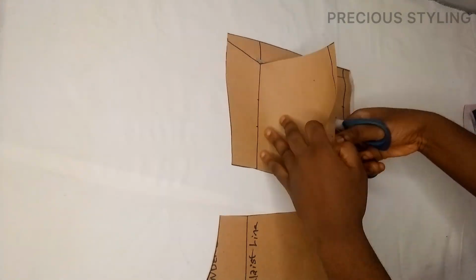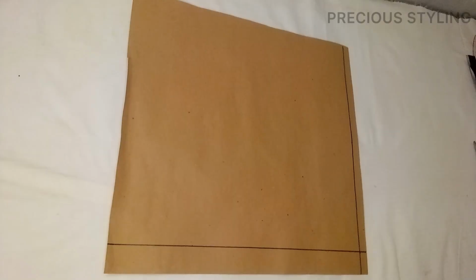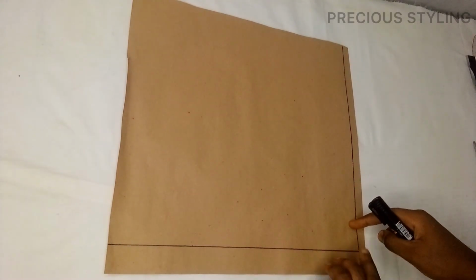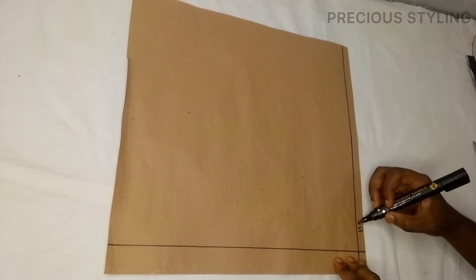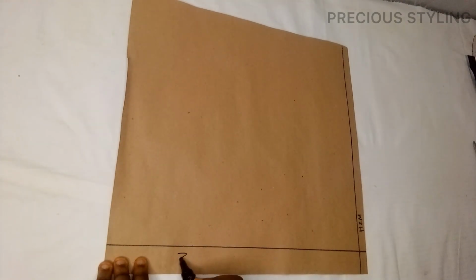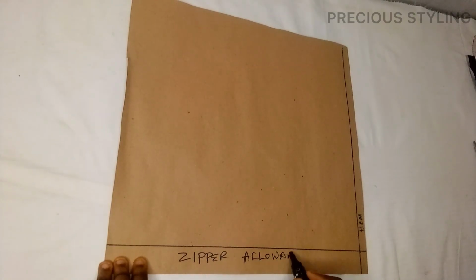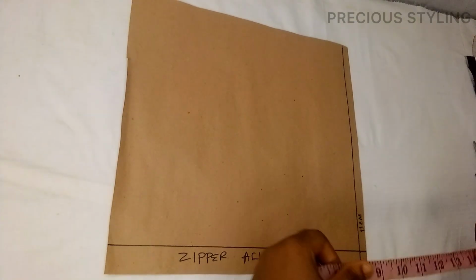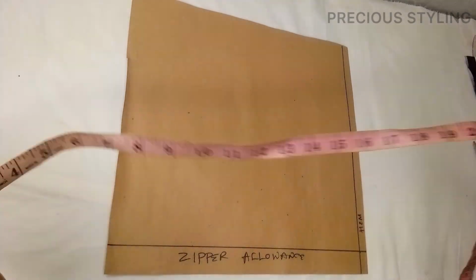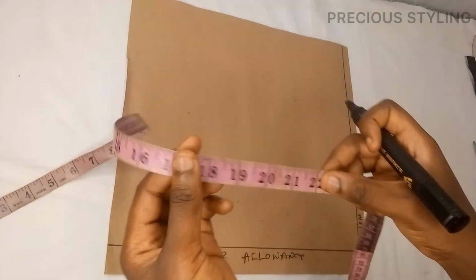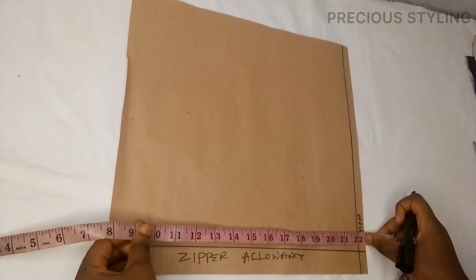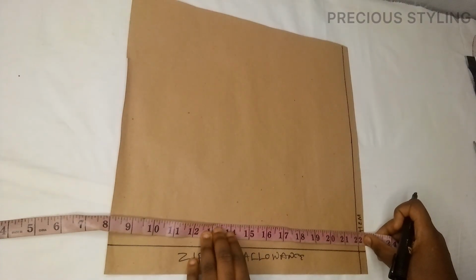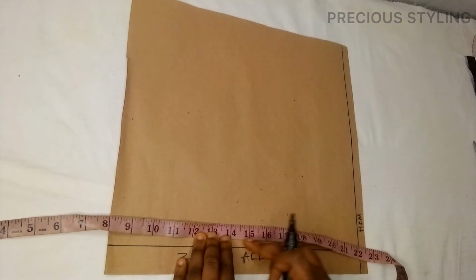I would proceed to draft the back pattern. For the back pattern, I have ruled my hemline, as you can see, and I've also ruled my zipper allowance line. I wouldn't begin drafting this pattern from the shoulders. I will begin from the chest down to the hemline. Since the length of the blouse section of the dress is 22 inches, I'm going to be placing that 22 inch mark on the hemline, and from there I would begin taking all my vertical measurements.